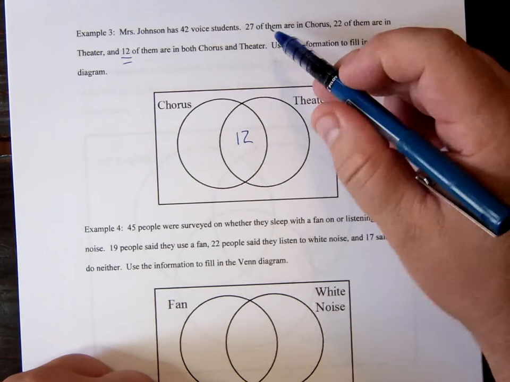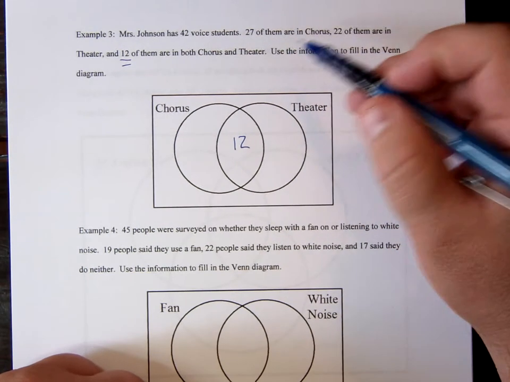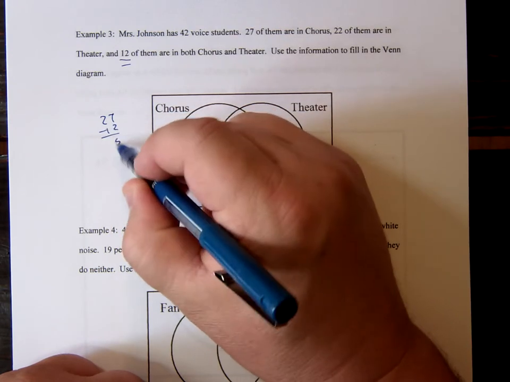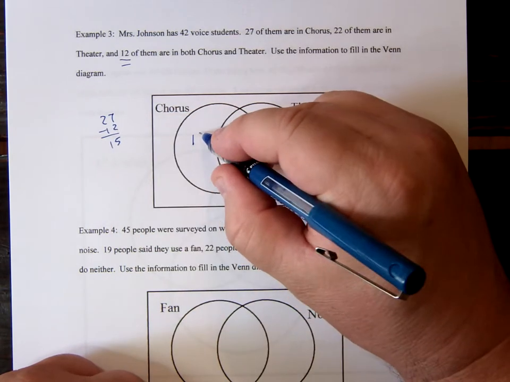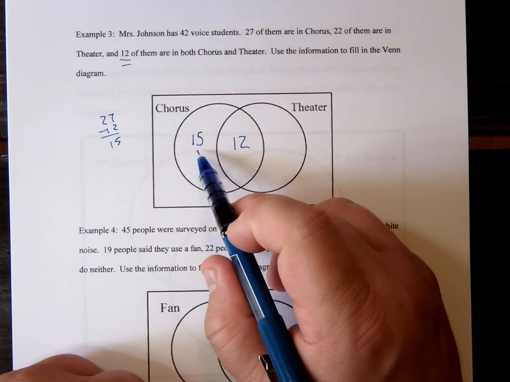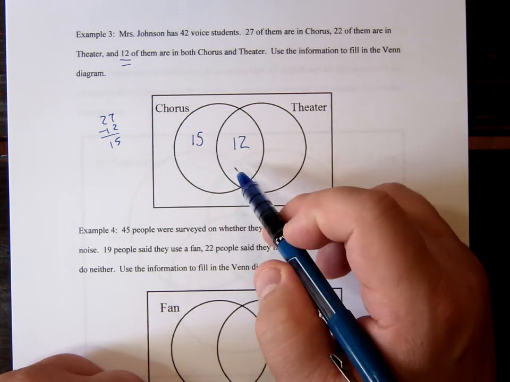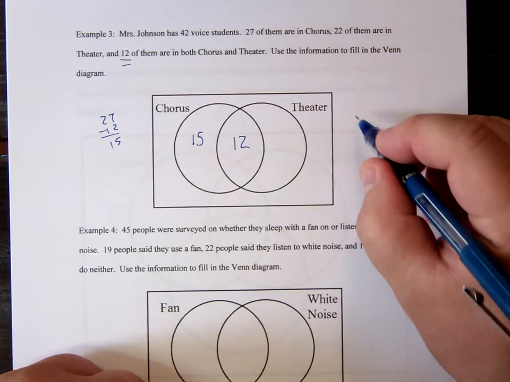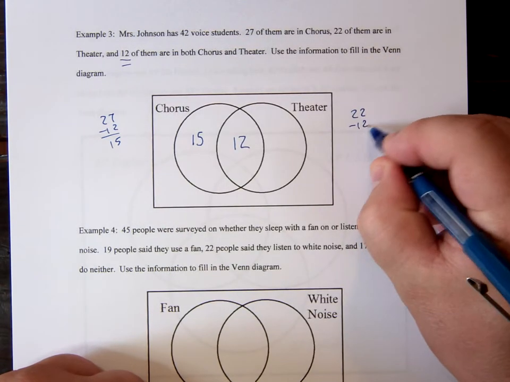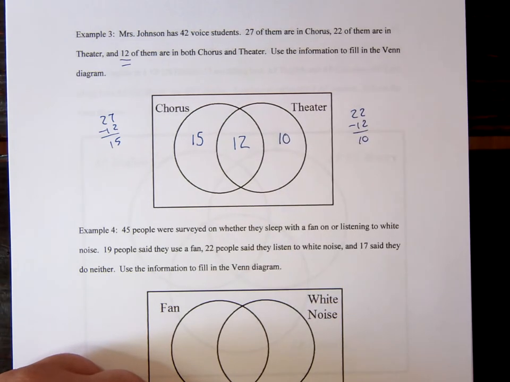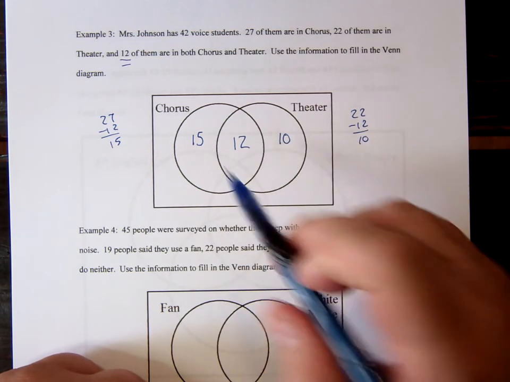So now, if there are 27 in chorus, well, 27 minus the 12, that means there are 15 that take chorus only. 15 plus the 12, that's 27 in chorus. 22 are in theater, so 22 minus 12 is 10. So that means there are 15, 12, and 10.